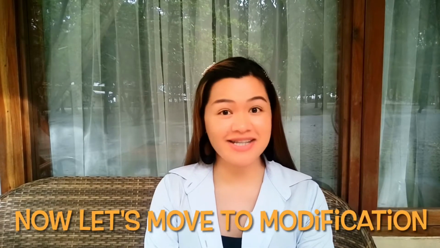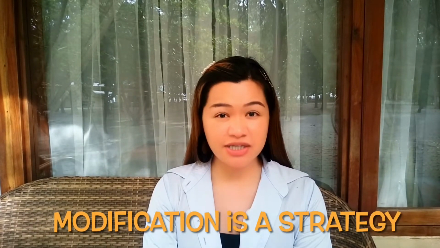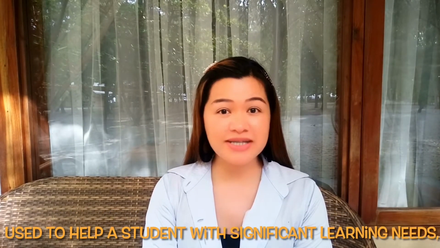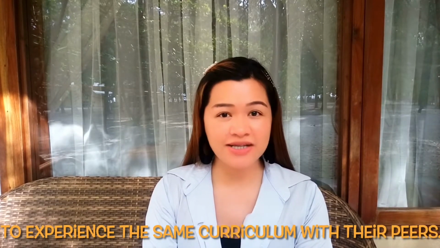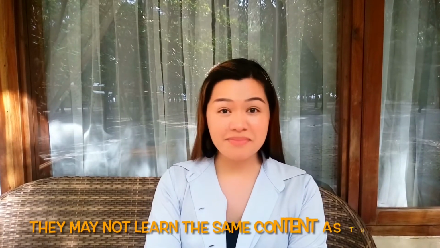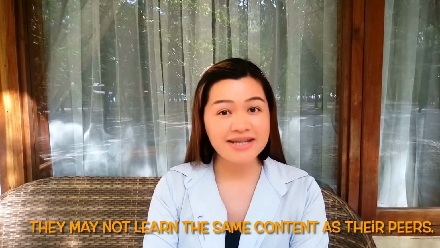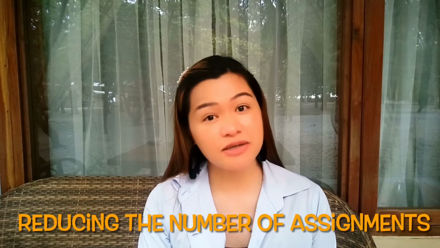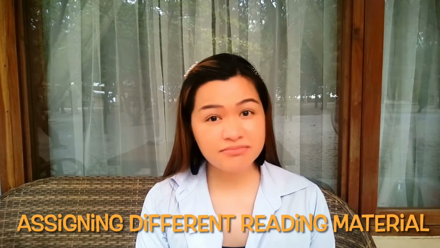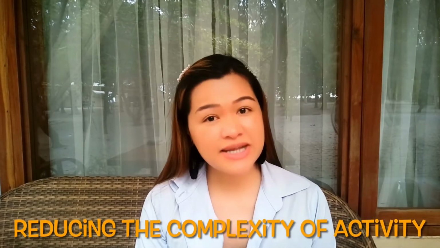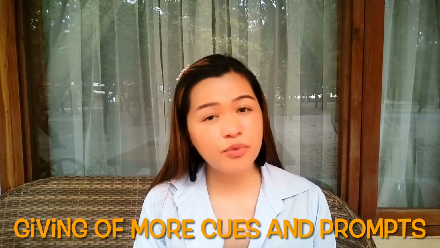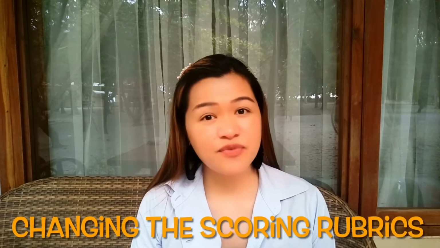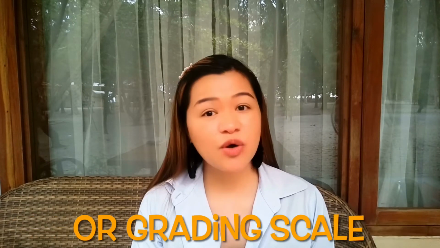Now let's move to modification. Modification is a strategy used to help a student with significant learning needs to experience the same curriculum with his or her peers. This means that they may not learn the same content as their peers. And so modification examples include reducing the number of assignments, assigning different reading material, reducing the complexity of activity, giving of more cues and prompts, and of course changing the scoring rubrics or grading scale.